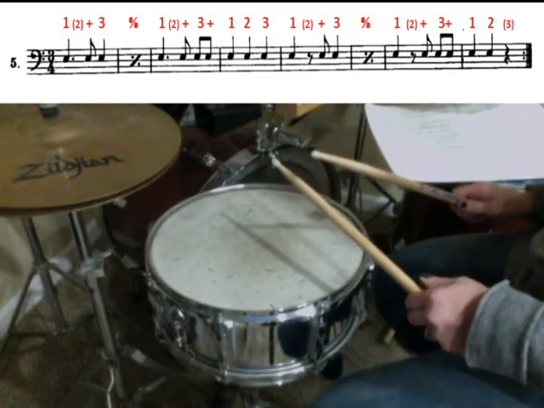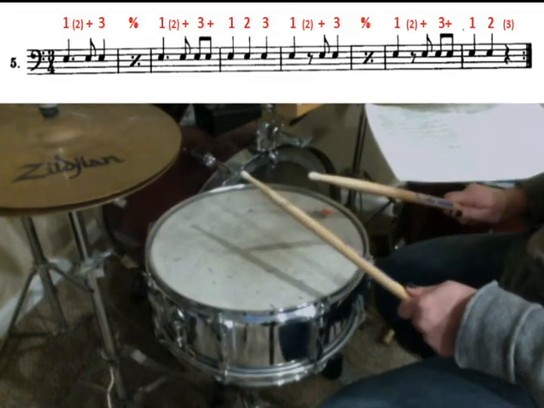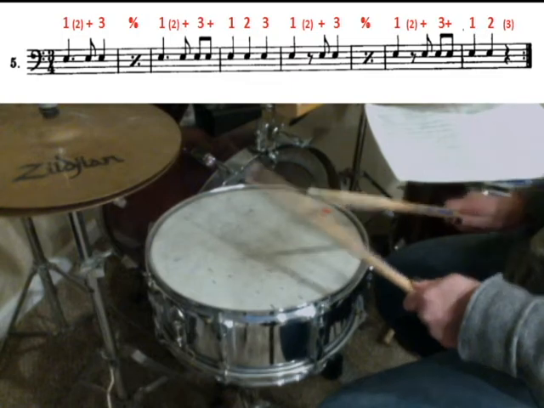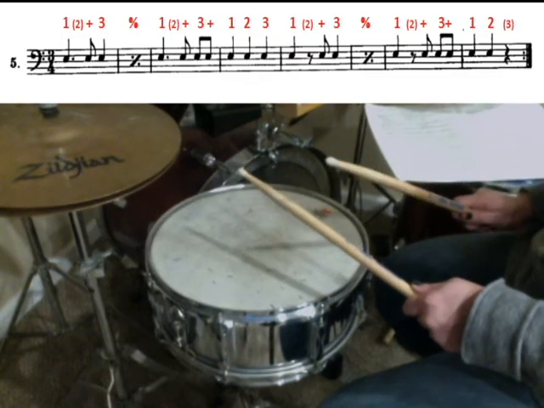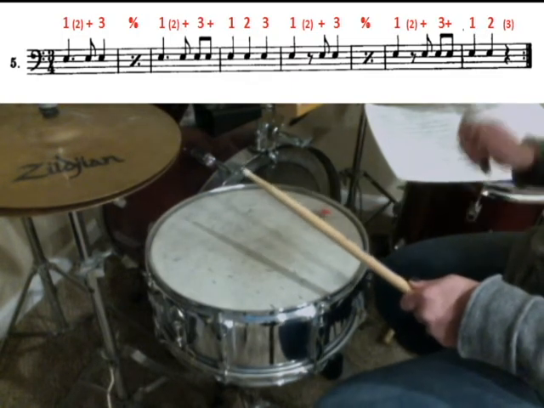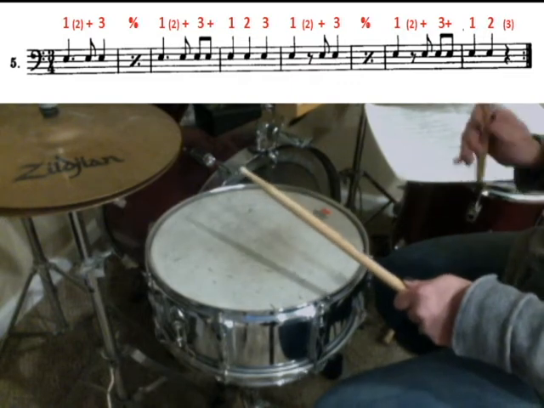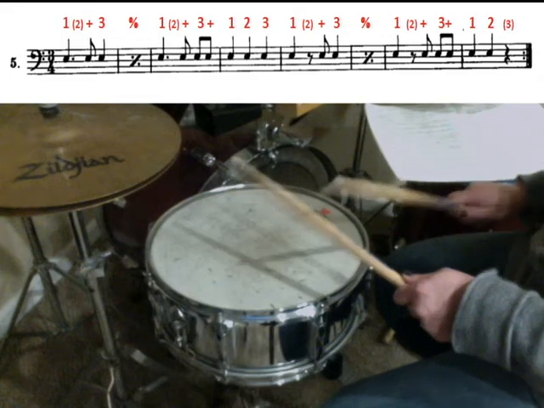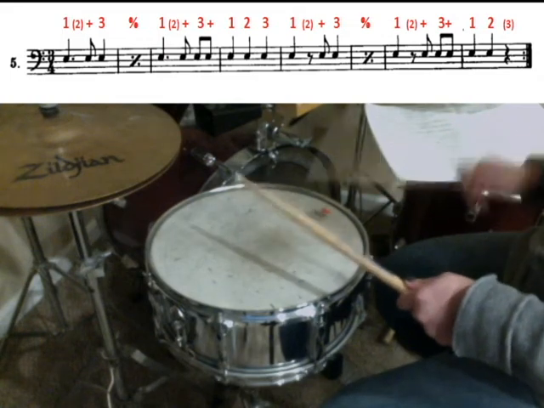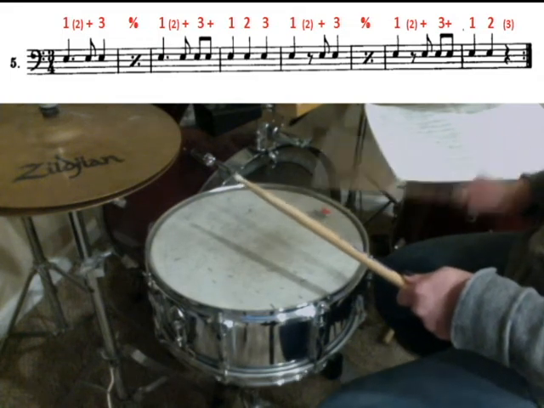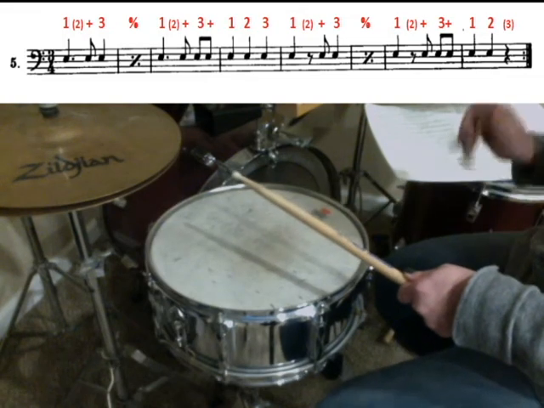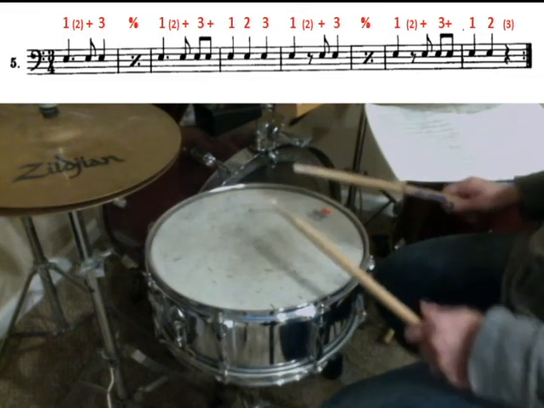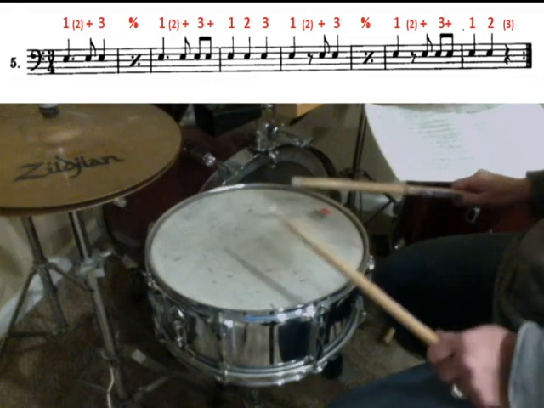1, 2, 3. 1, 2, and 3. Play it again. 1, 2, and 3. Now you're going to go on. 1, 2, and 3, and 1, 2, 3. 1, rest on 2, and 3. 1, 2, rest on 3. Let's try playing this 2 times through. There is a repeat. Here we go.